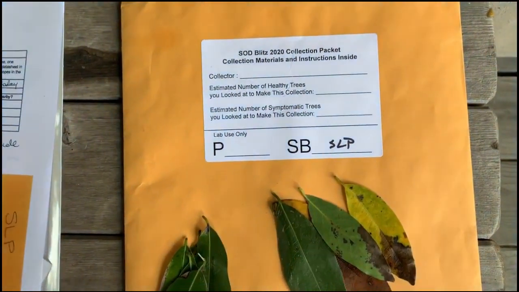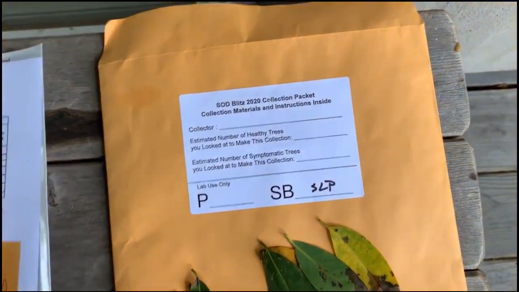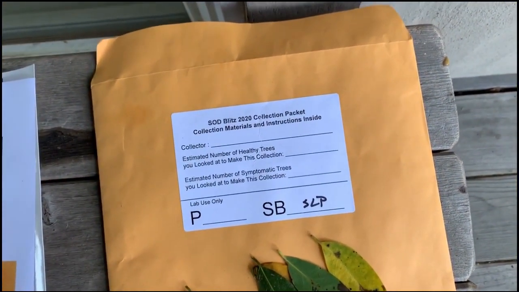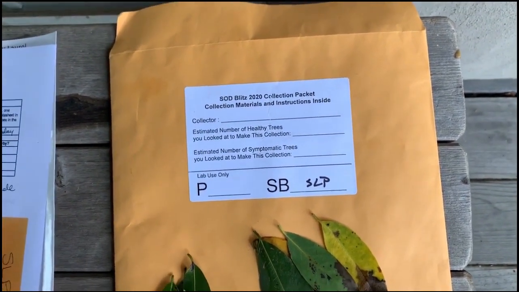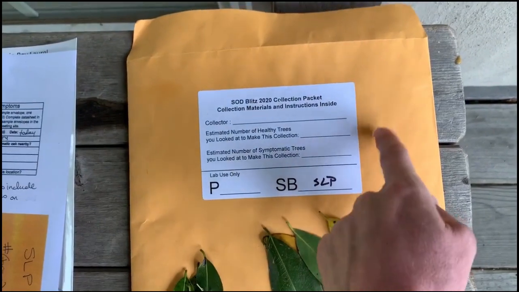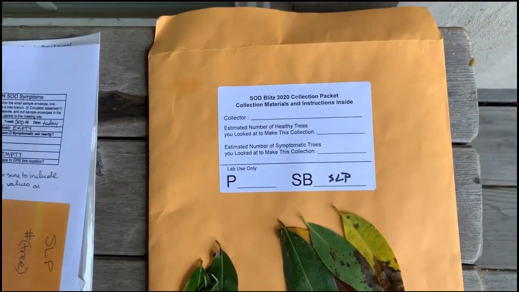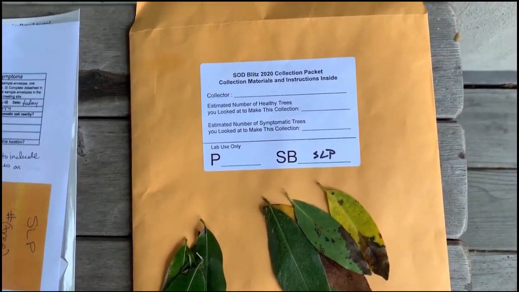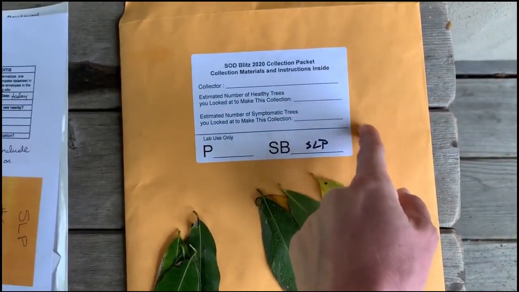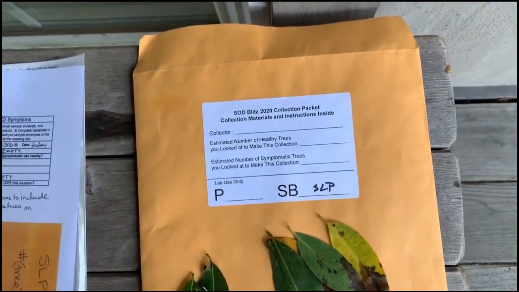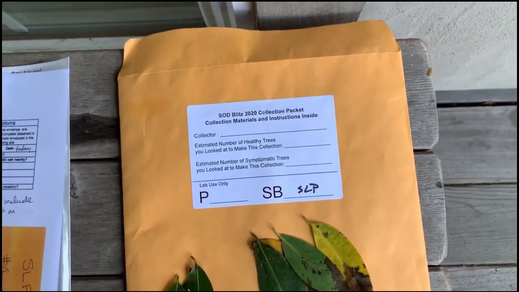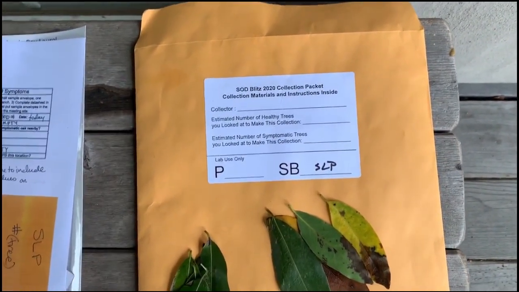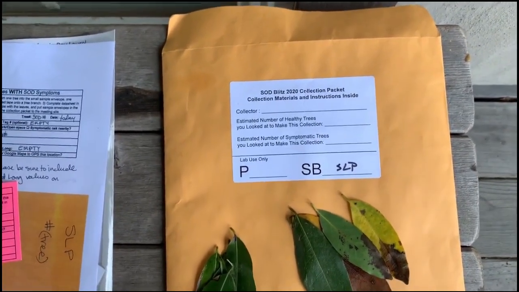The healthy number of trees is the ones that you looked at around the points. So say that you were at a SOD point and there were 5 bay trees. I like to just keep a little tally next to here of how many trees we looked at that didn't have leaves that were sick, and a tally of how many trees that we found did have symptoms that we collected leaves from. It's not your entire transect, it's just around the points. And that, I think, is all.